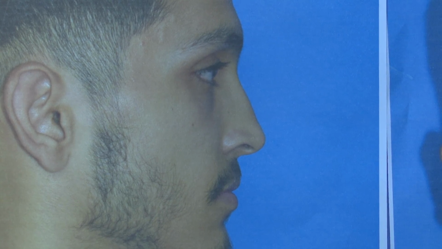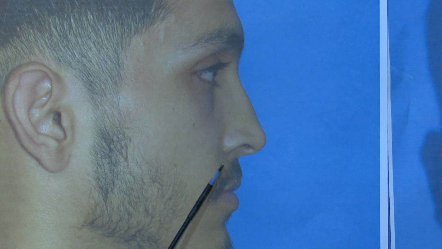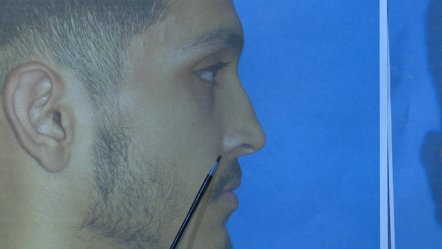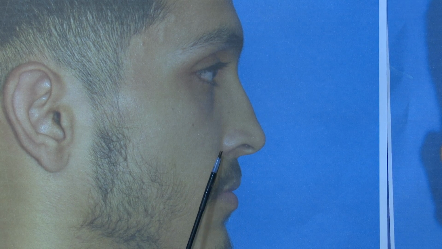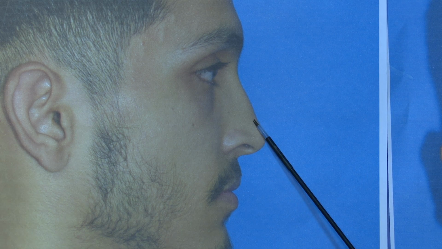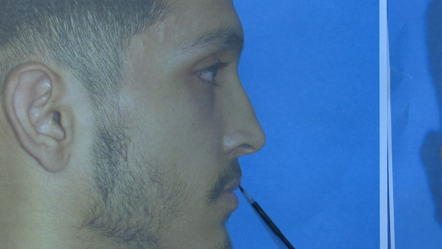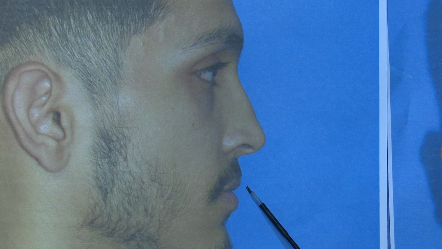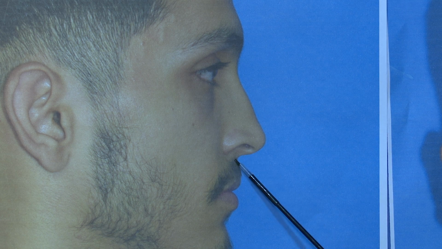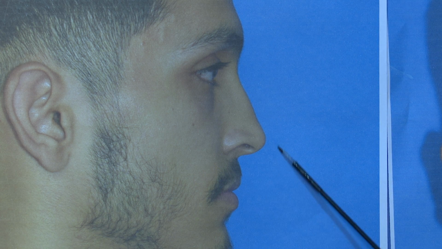Then you come down to the tip, and we assess the projection and the rotation of the tip. The projection of the tip is the distance from the nasofacial groove to the tip defining point. Either your nose is under projected or over projected. And regarding rotation, how do we assess? We assess it with the nasolabial angle. Look, in this patient it is a little bit obtuse. Ideally for a male patient the nasolabial angle is around 90 to 95 degrees, but in a female patient it is around 100 to 115, so a little bit obtuse.